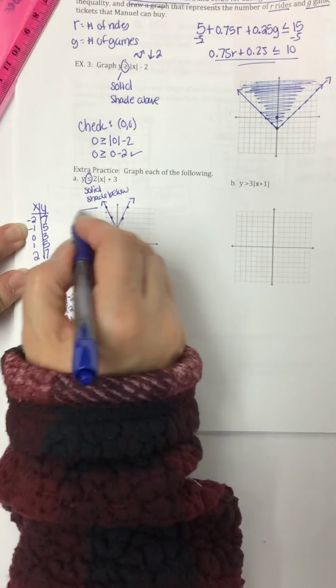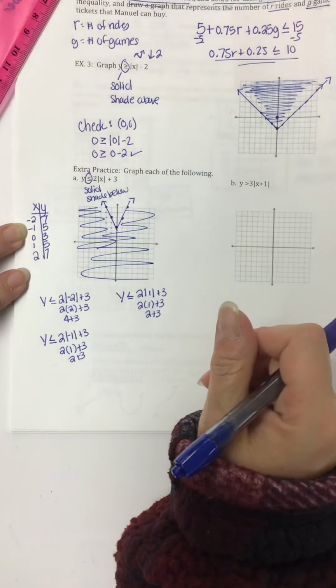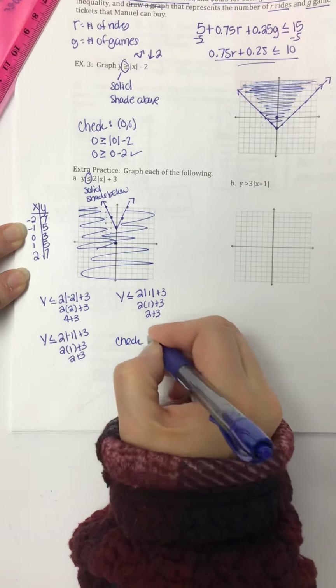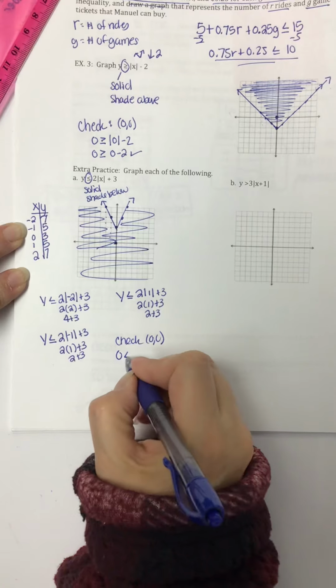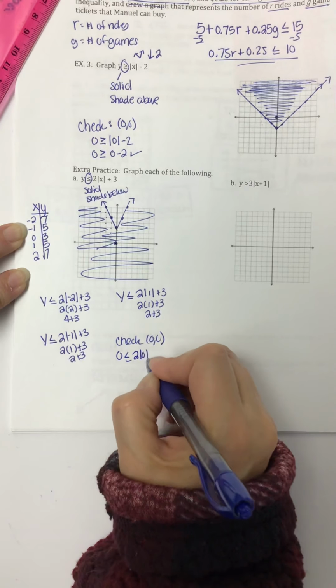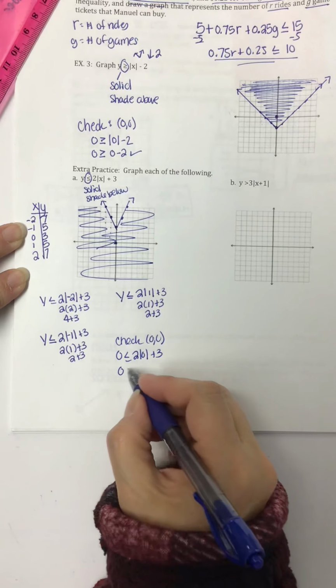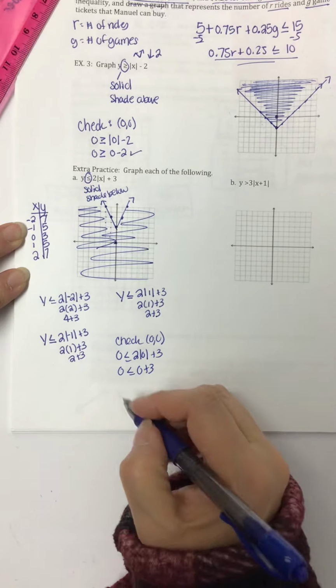And we're going to shade below. And again, you could check a point in there. So we could check the point 0, 0. If we plug in, you'd have 0 is less than or equal to 2 times the absolute value of 0 plus 3. Well, that tells us 0 is less than or equal to 0 plus 3. That's a true statement, isn't it?